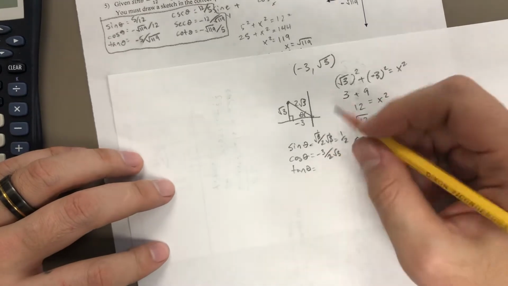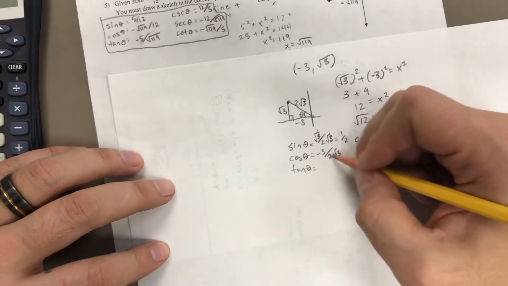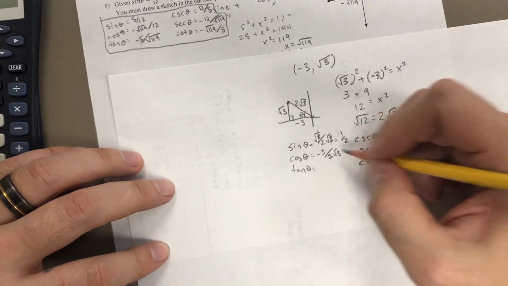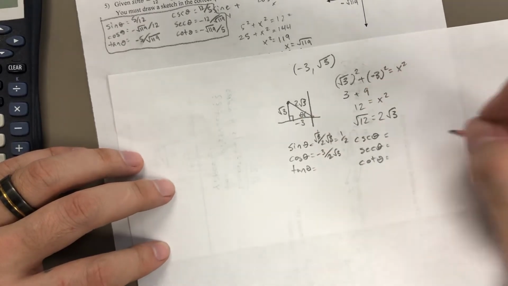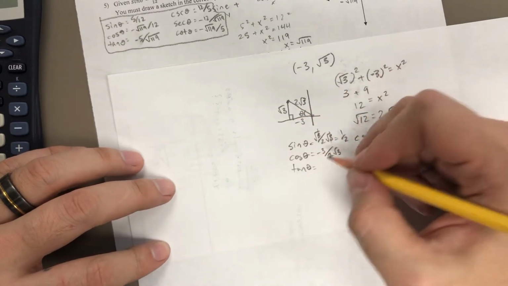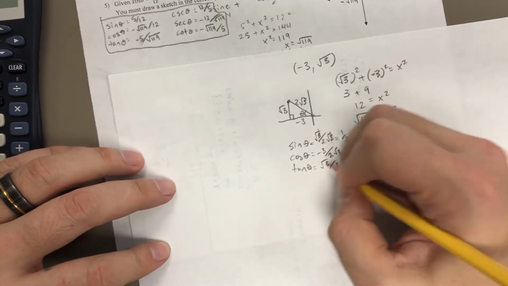And then we also have the tangent. By the way, when you reduce it, it'll be square root of 3 over 2. Oh, okay, so that means it's a 30-60-90 triangle. That's pretty cool. Anyways, tangent is going to be the opposite side over the adjacent side, so square root of 3 over 3, and it's negative.